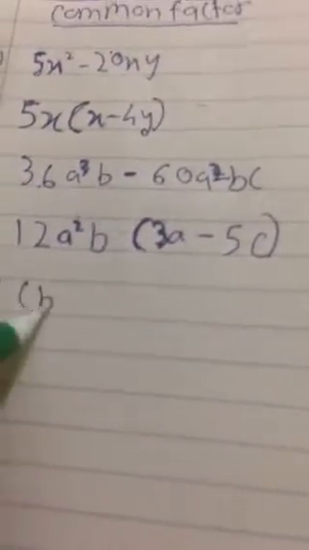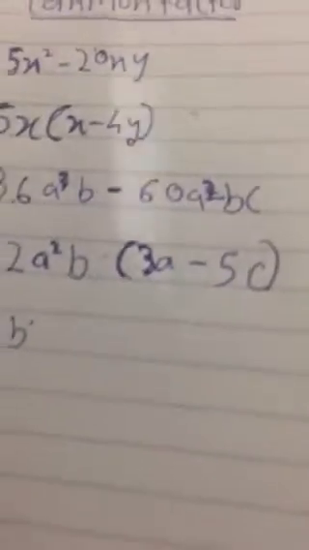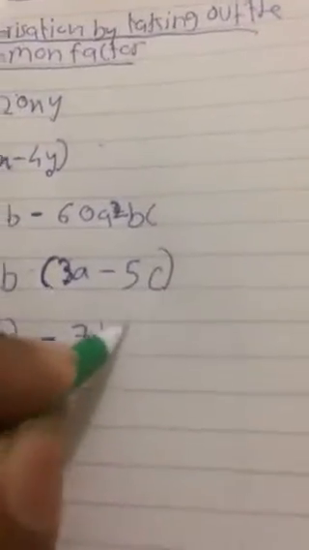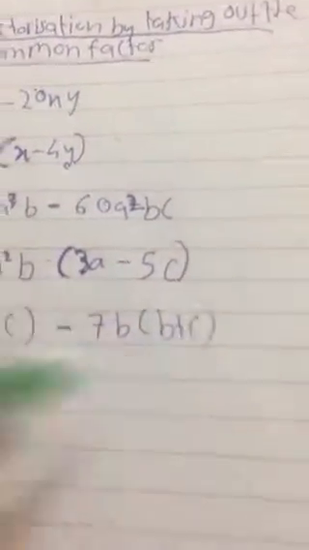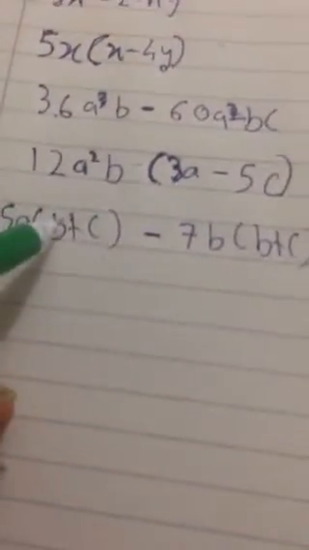Then let us take another example. 5a, b plus c inside bracket, minus 7b, b plus c. Now observe in this case, b plus c and b plus c is common, and 5a minus 7b is common.